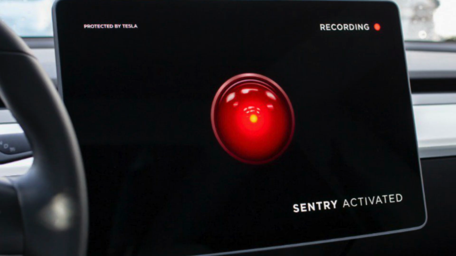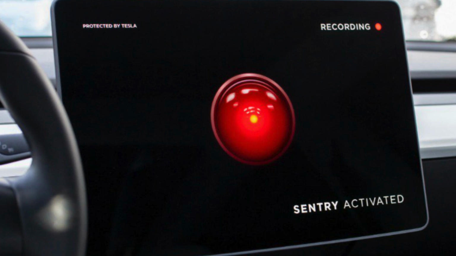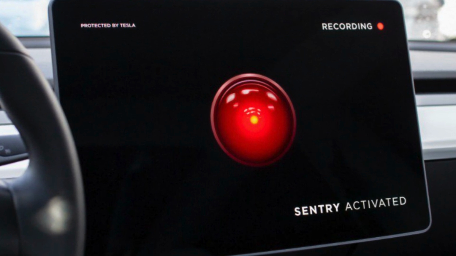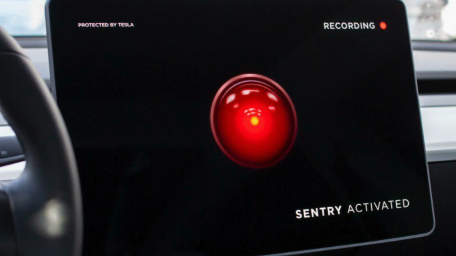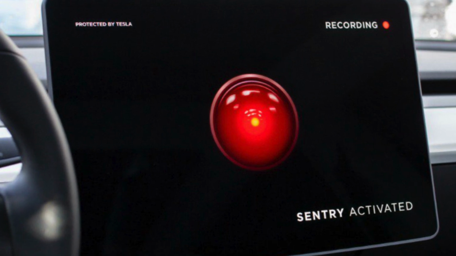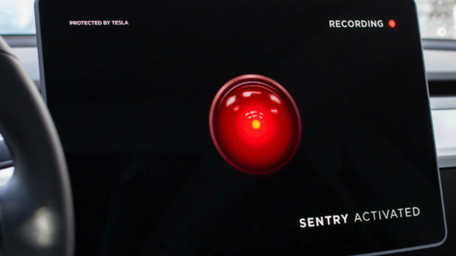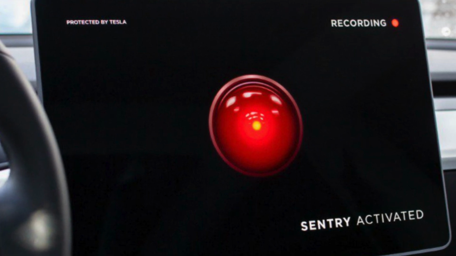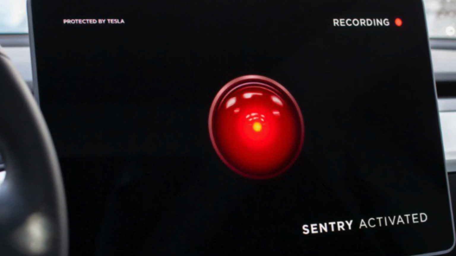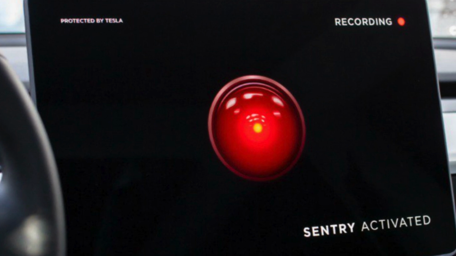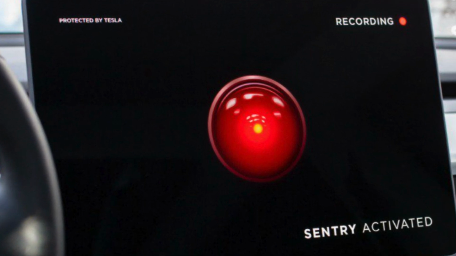Of course, if you use Sentry mode, its consumption is 1 mile per hour because all the cameras are running and recording constantly. By the way, when Sentry is on, it's not just that the cameras are on. They are recording constantly because when an event is detected, they need to dump what they have recorded, a few minutes before and a few minutes after.